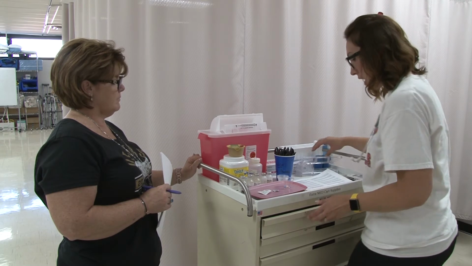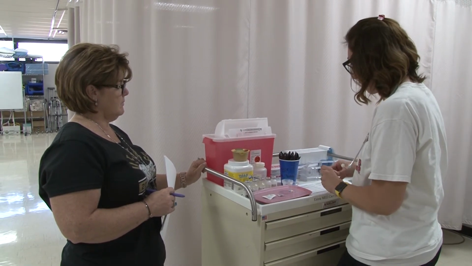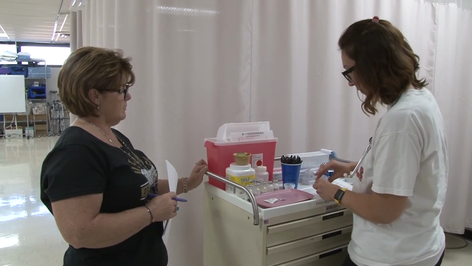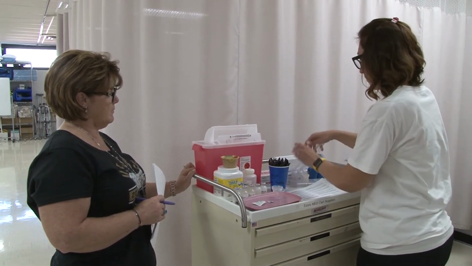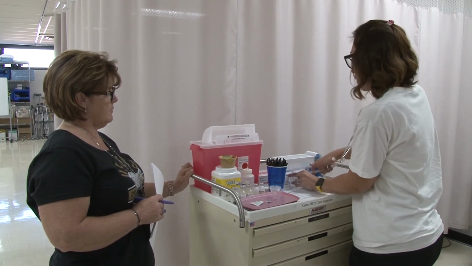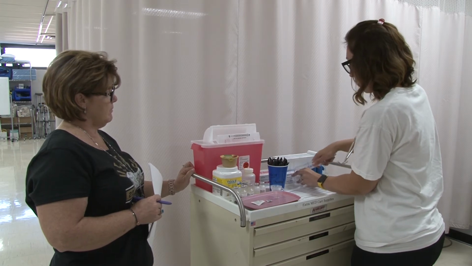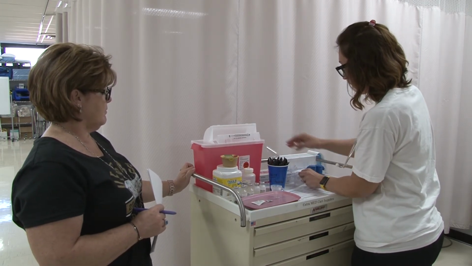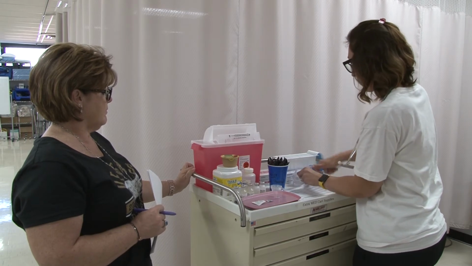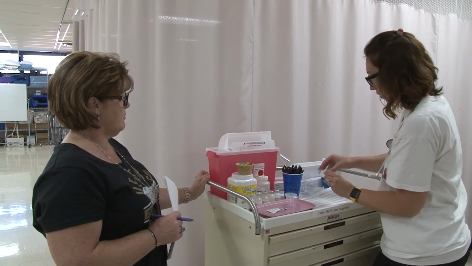Okay. Now I'm going to put these in 2 little cups so that I can crush them. Because it's Gtube, I want to crush it as fine as I can. I might have to move it around a little bit.